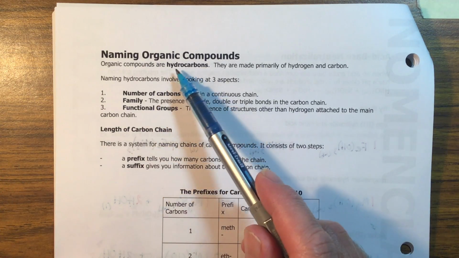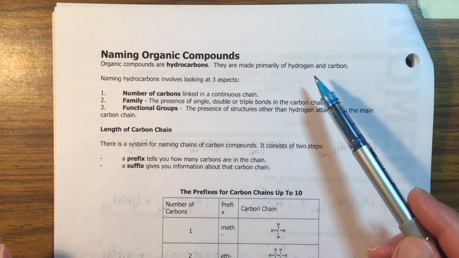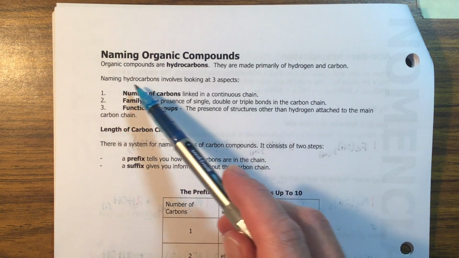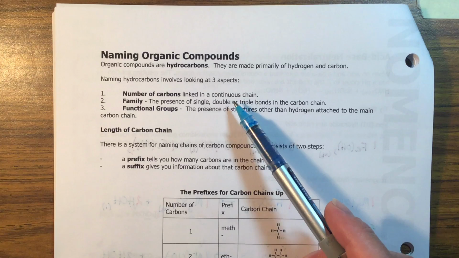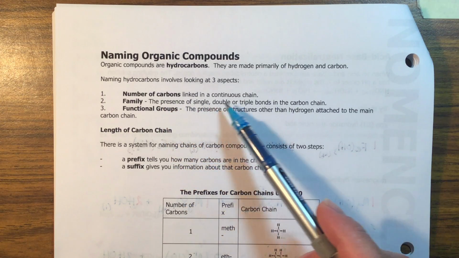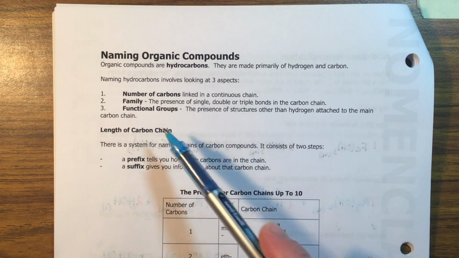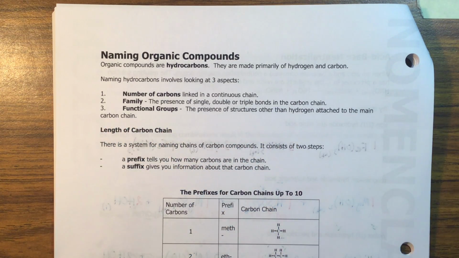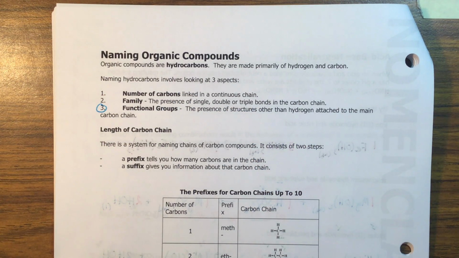Organic compounds are hydrocarbons. They are made primarily of hydrogen and carbon. They can have oxygen and nitrogen and other chemicals in them, but mostly hydrogen and carbon. Naming hydrocarbons involves looking at three aspects: the number of carbons linked in a continuous chain, the family, which is the presence of double, single, or triple bonds in the carbon chain, and the functional groups, the presence of structures other than hydrogen attached to the main carbon chain. We're not going to look at this number 3.